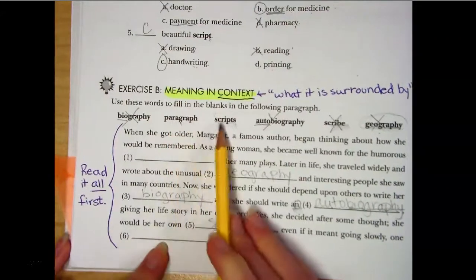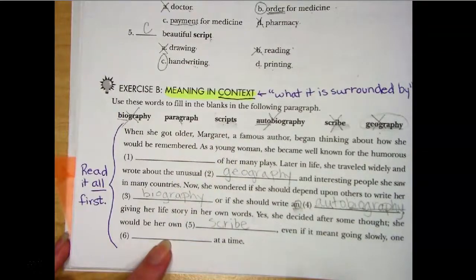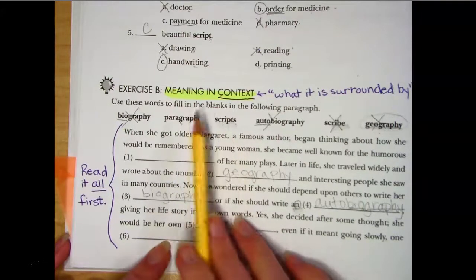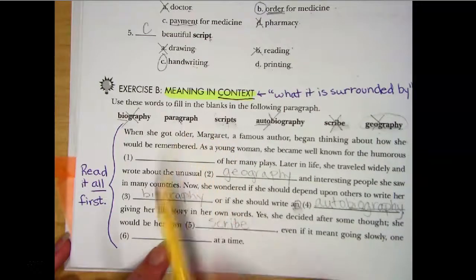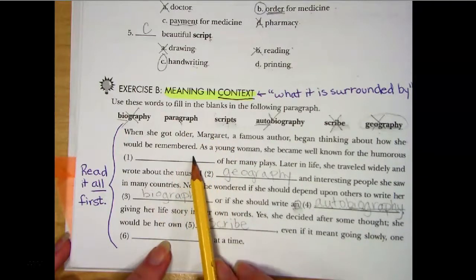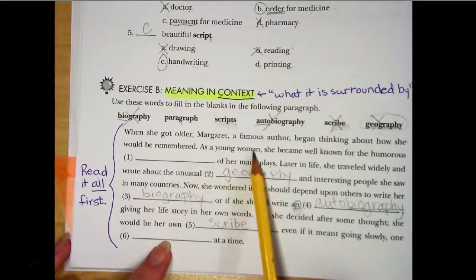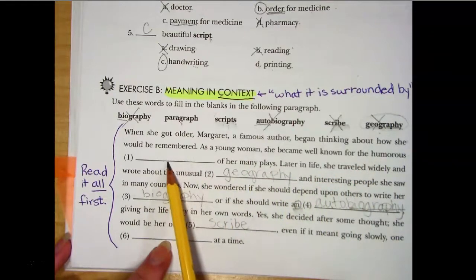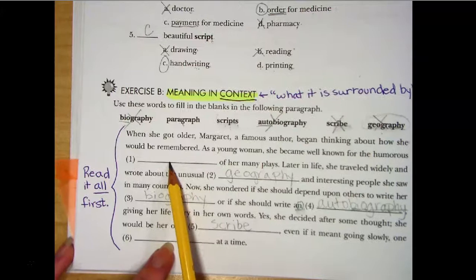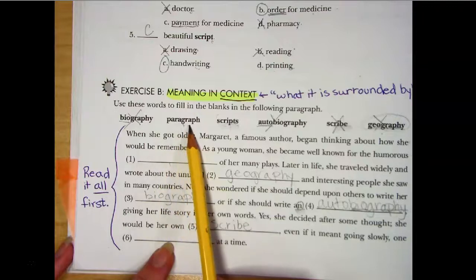So we're left with 2. Would she go slowly writing one script at a time or one paragraph at a time? Well, they both kind of fit, so maybe we should take a look up at the other one to see if one of these makes more sense. As a young woman, she became well known for the humorous... now this is where we talked about before, where we thought that would probably be strange if she was famous for just a paragraph.